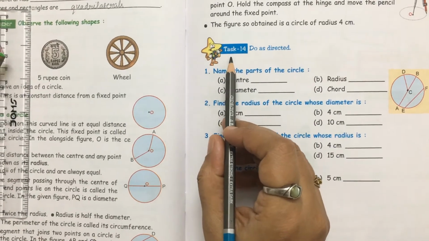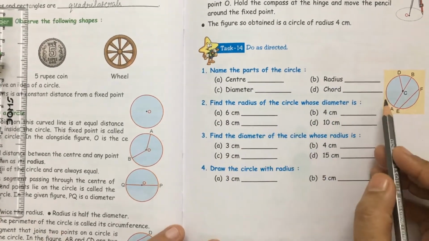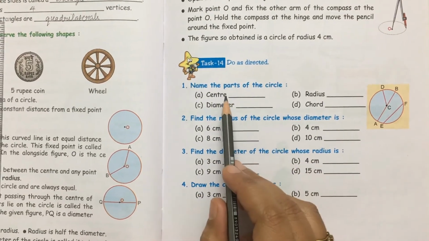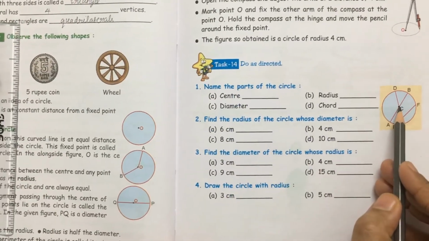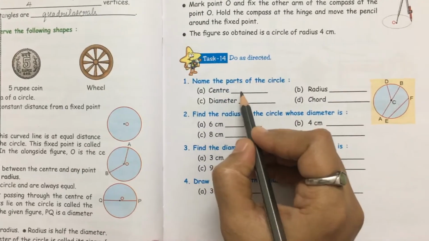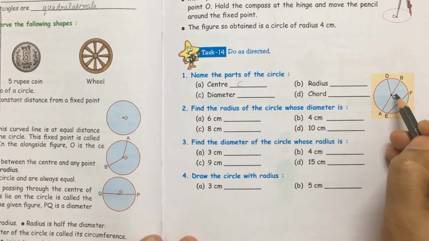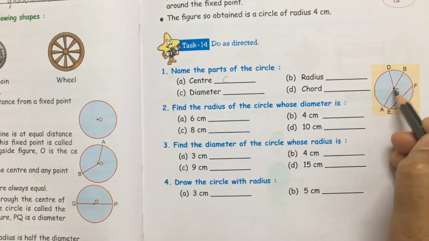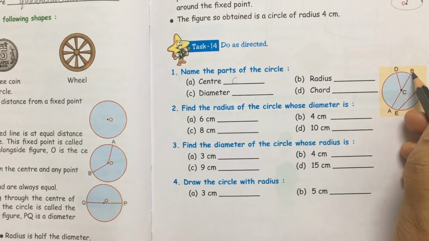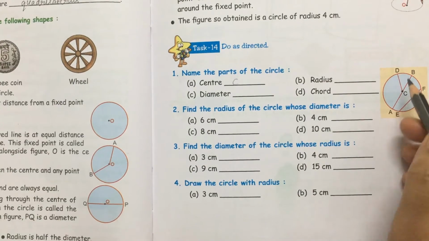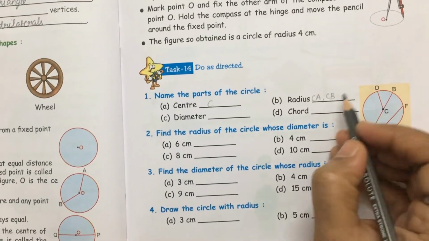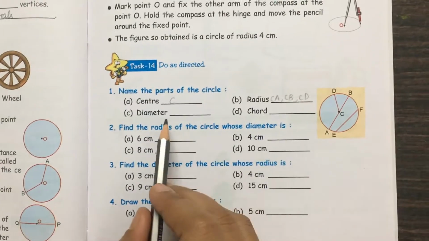Moving to task 14 in page number 73. Here a circle is given. Using that, we have to name the parts of the circle. Center. Here C is the center of the circle. Radius is from the center to any point on the circle. So CA is one radius, CB is one radius, and CD is another radius. CA, CB and CD are the 3 radii here.